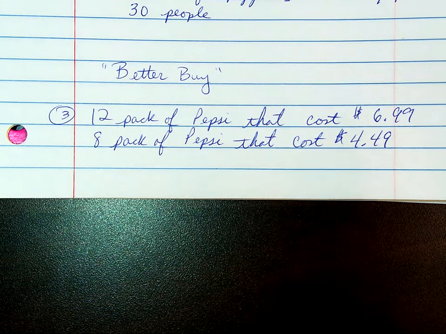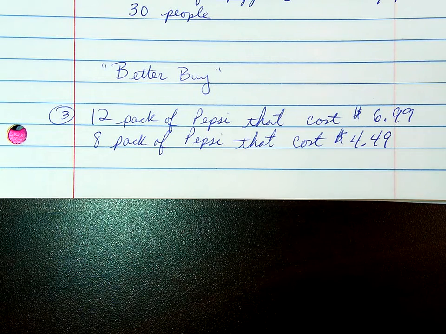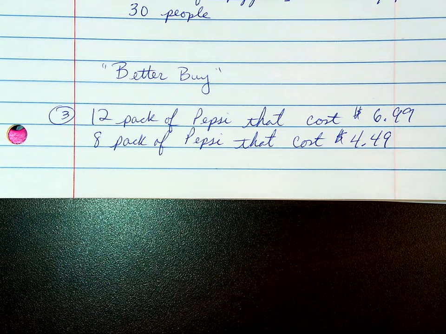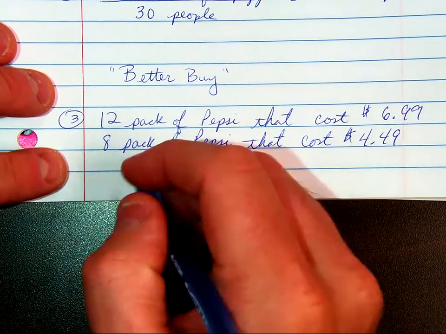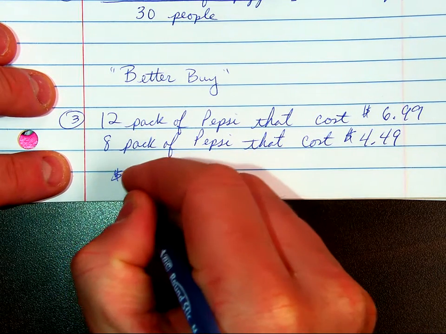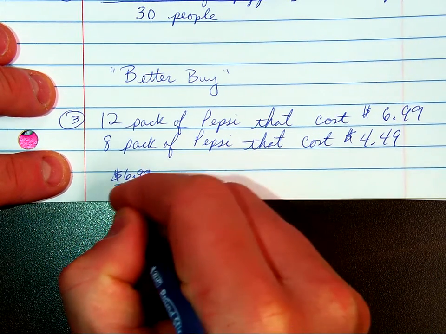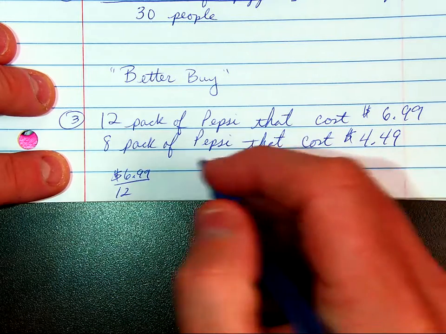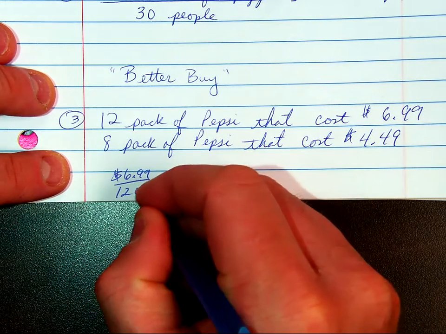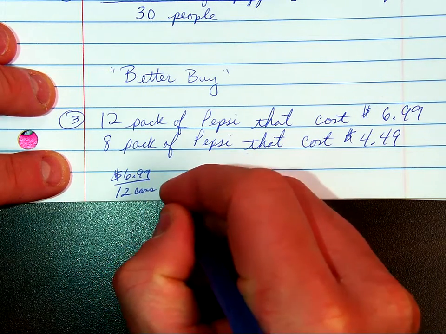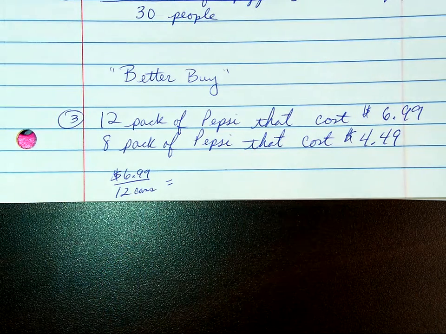Mathematically, this is how you would set this up, if you couldn't decipher which one was the better buy. Mathematically, you would take the $6.99 and divide it by 12 cans, or 12 bottles, whatever it is.